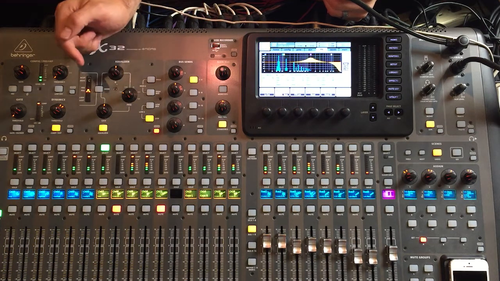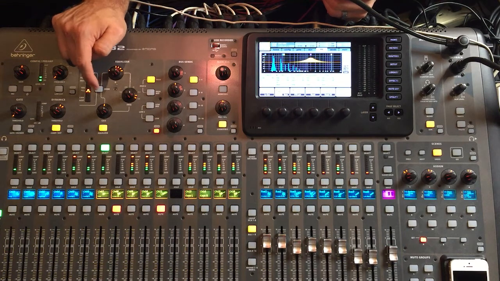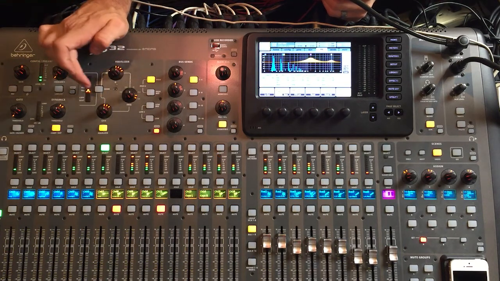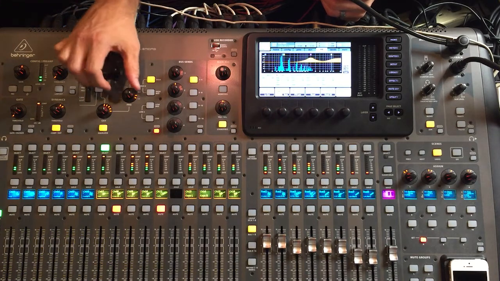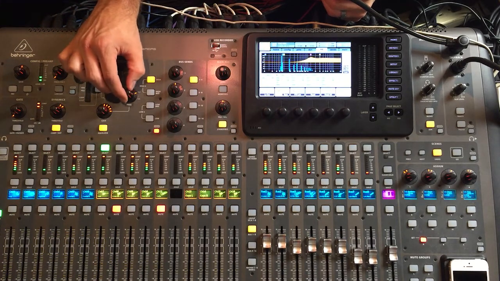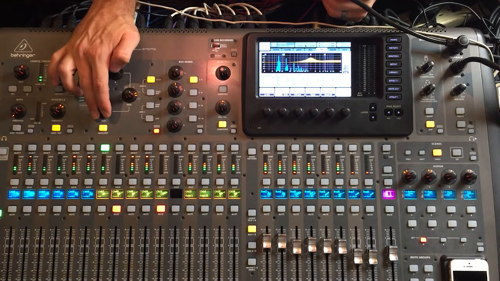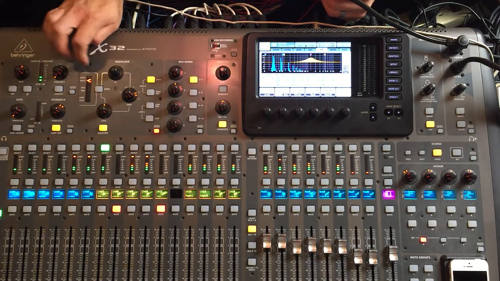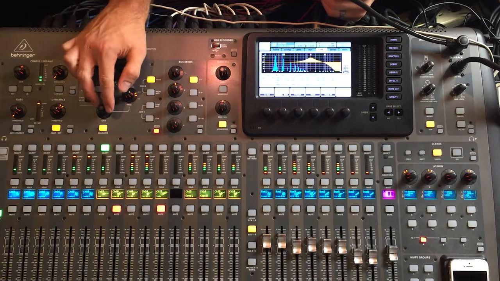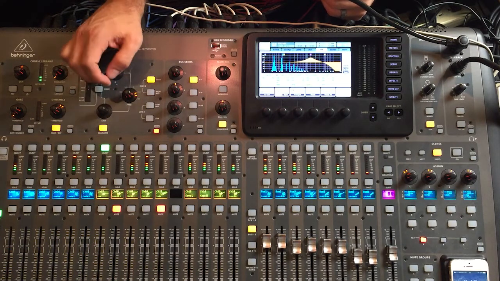And then if you go up to a higher frequency, you can do the high shelf. There we go, high shelf. That's going to do a similar thing, but for the high frequencies, everything above it. Or you can do the low pass filter. We've got the high pass filter on the low cut. You could do a low pass filter if you've got something with a hiss or a buzz.